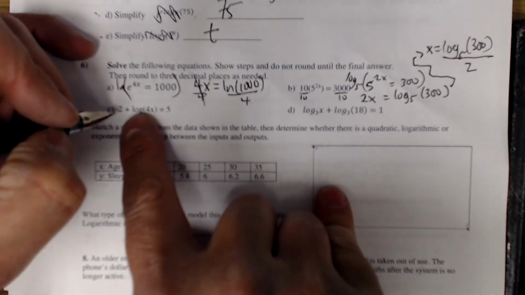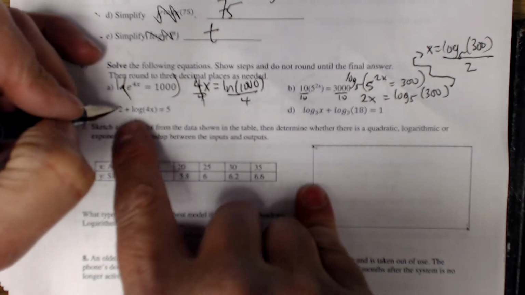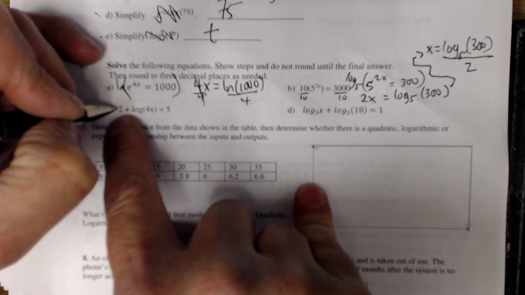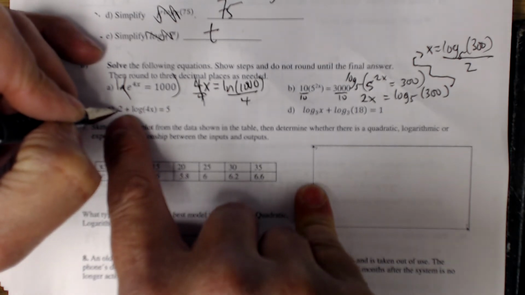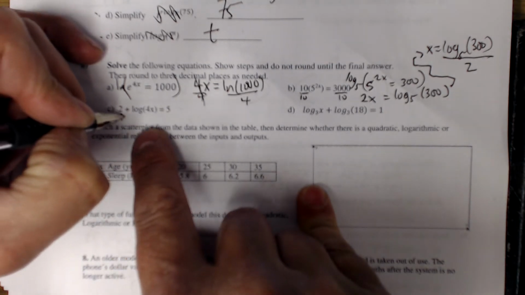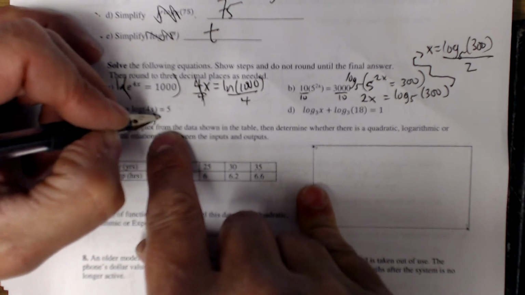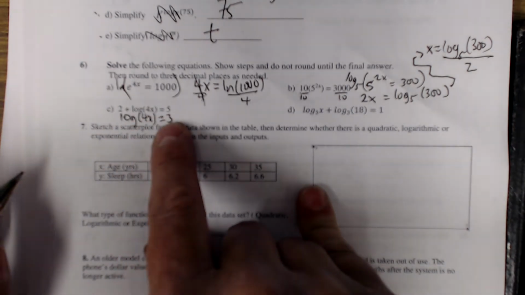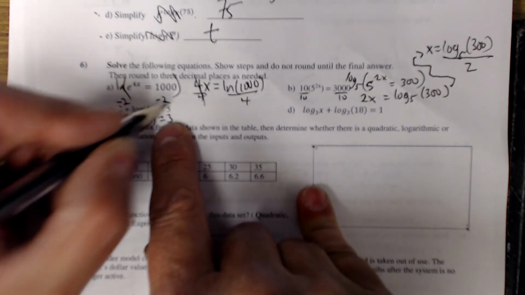So this is a logarithm equation. So the first thing we need to do is get that log on its own. It's got that 2 with it. I don't like it, and that 2 is being added to it. So we're going to subtract both sides by 2. So if I subtract both sides by 2, I get log 4x equals 3. I subtracted 2. All right, good.